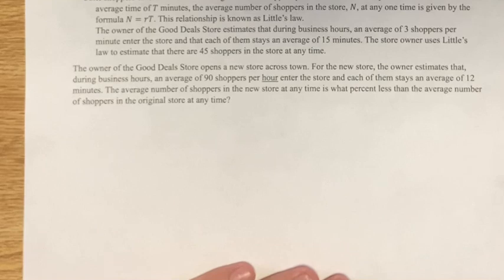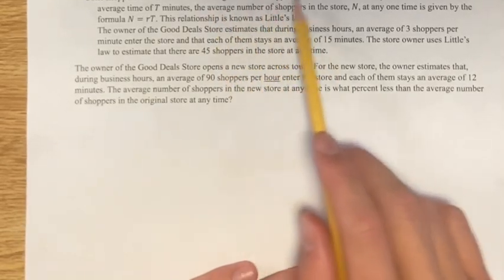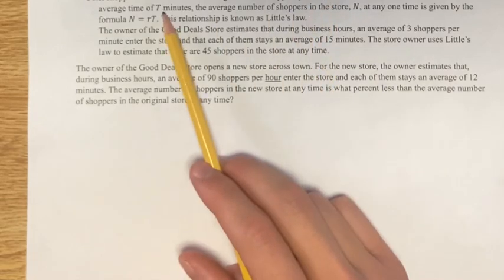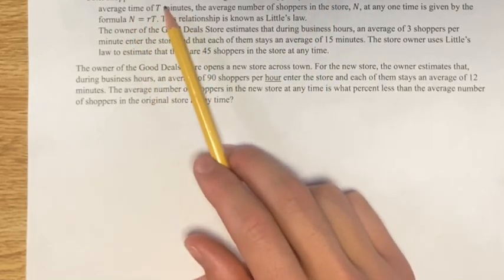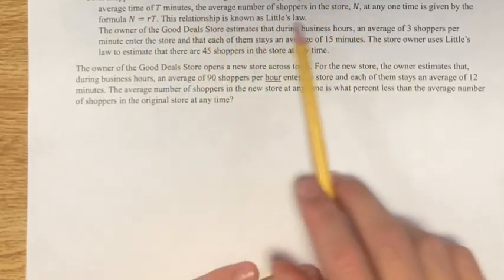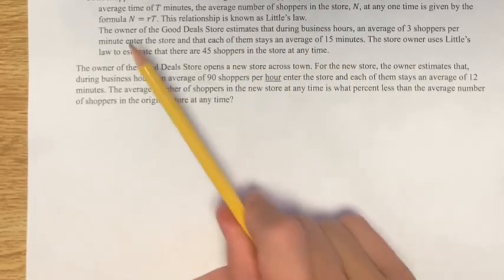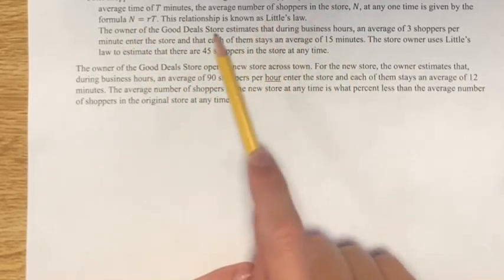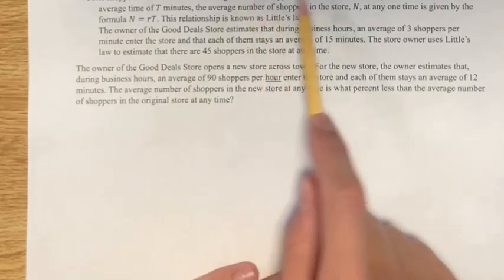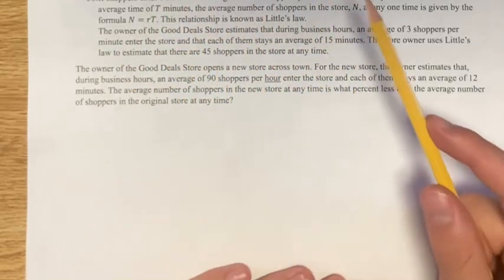In this problem, we are told that there's a relationship between R, which is the average shoppers per minute in a store, T, the time that each of them spends in the store, and N, which is the number of shoppers in the store at any one time, where the number of shoppers in the store is equal to the number of shoppers per minute times the number of minutes.